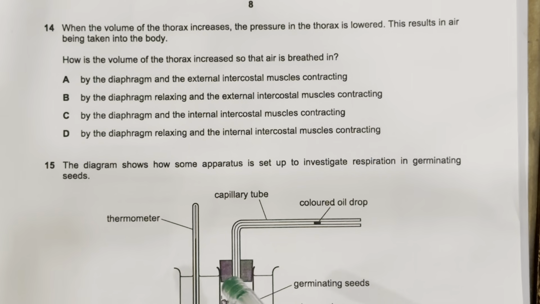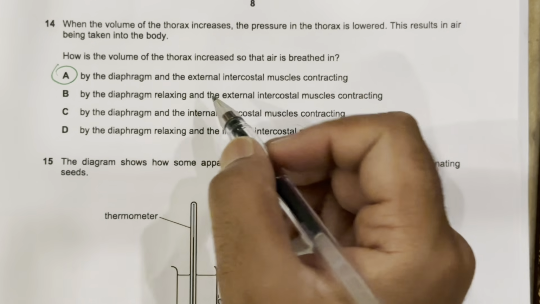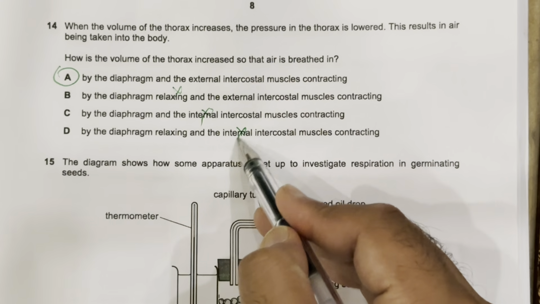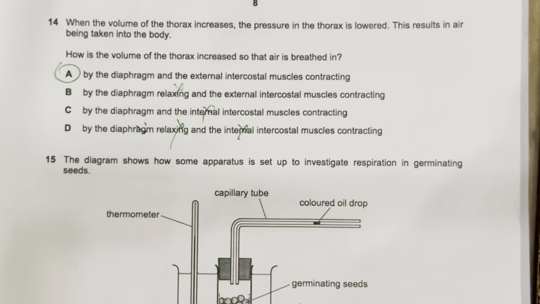Okay. Moving to question number 14. When the volume of the thorax increases, the pressure in the thorax is lower. This results in air being taken into the body. How is the volume of the thorax increased so that air is breathed in? It should be by the diaphragm and the external intercostal muscles contracting. Yes, this is the right option. By the diaphragm relaxing, this is not correct. By the diaphragm and internal intercostal muscles is not correct, and internal is again not correct. So option A is the best choice.